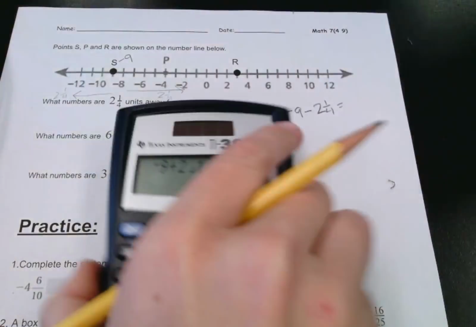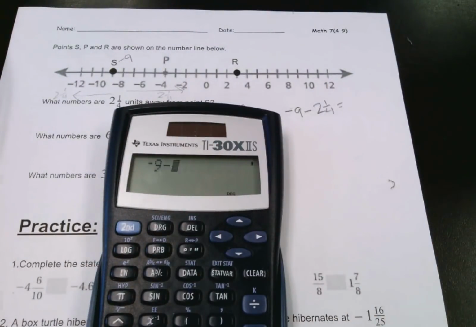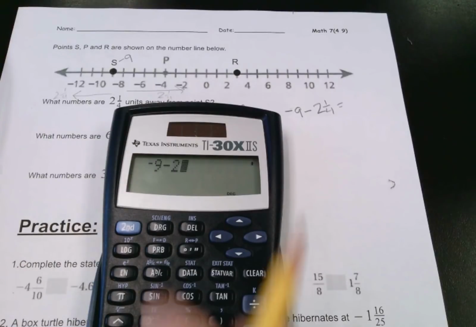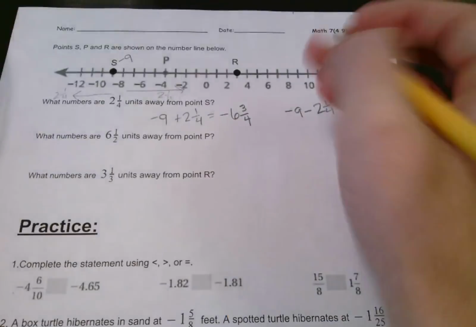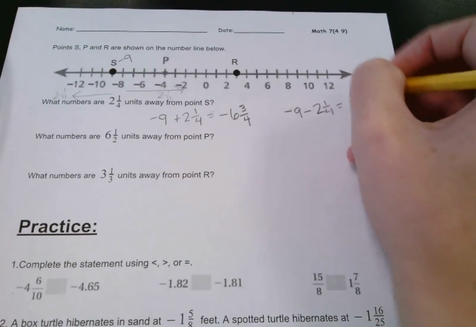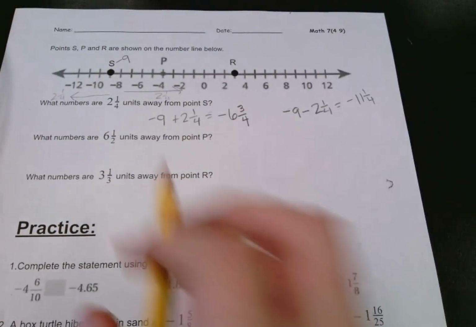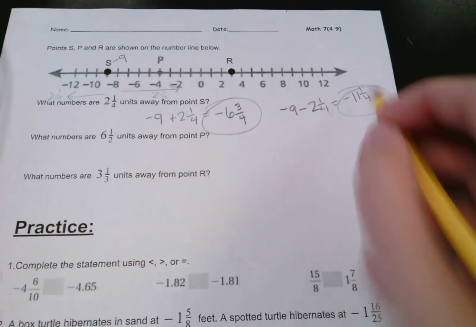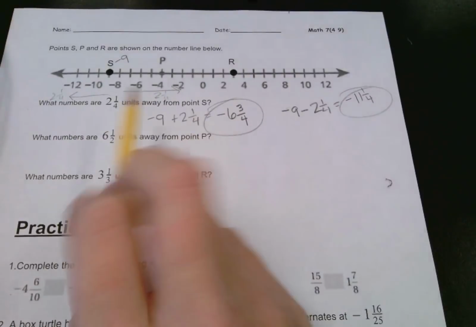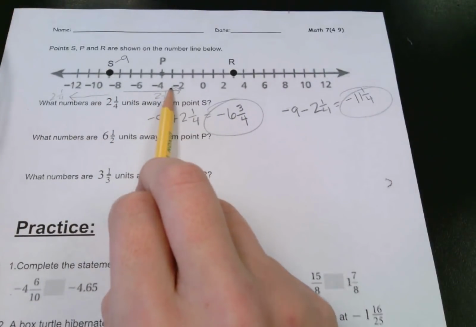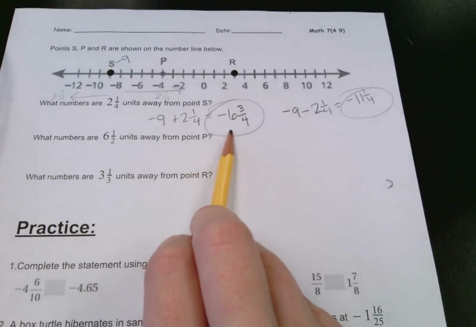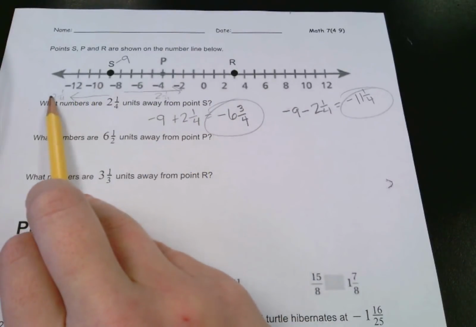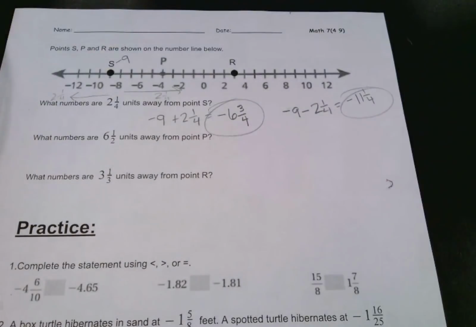So on my calculator, I'm going to do -9 minus 2.25. So the two numbers that are 2.25 units away from S are these two right here. Right? I could go up and get closer to 0 by 2.25, which would give me -6 3/4, or I could get smaller and go away, be -11.25.